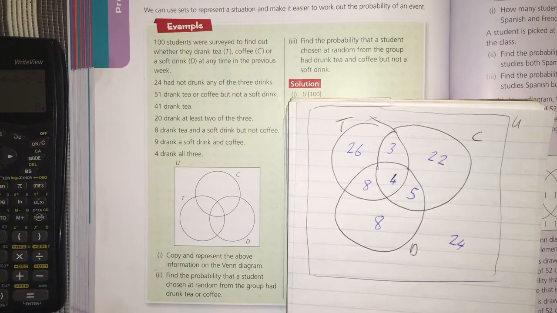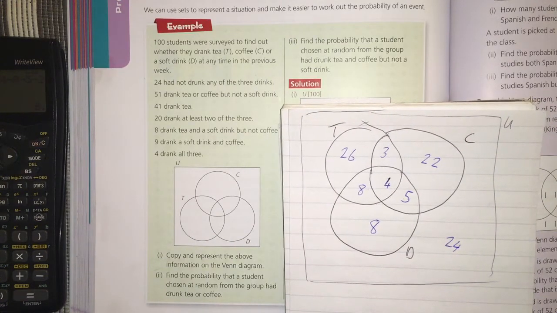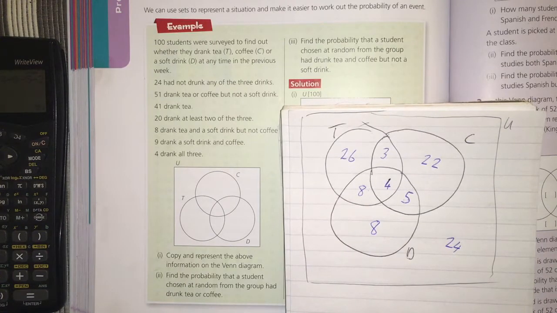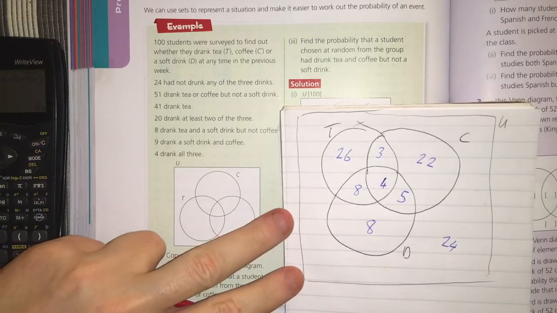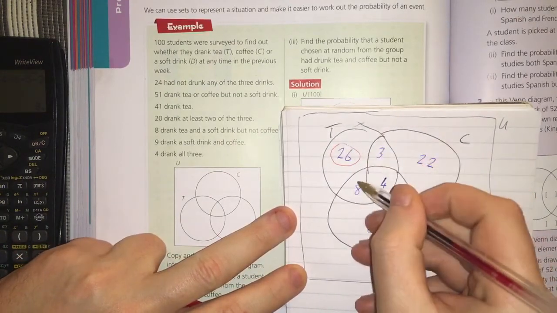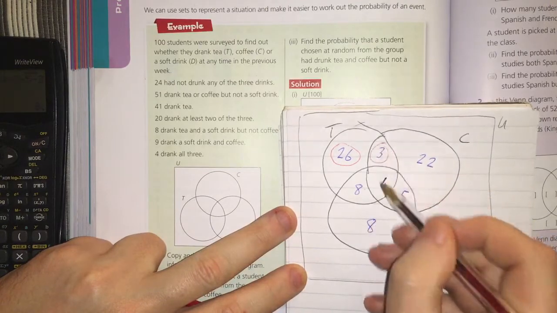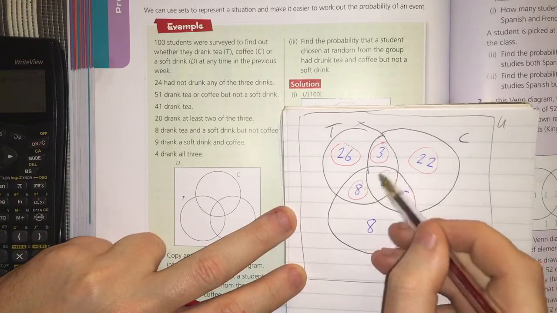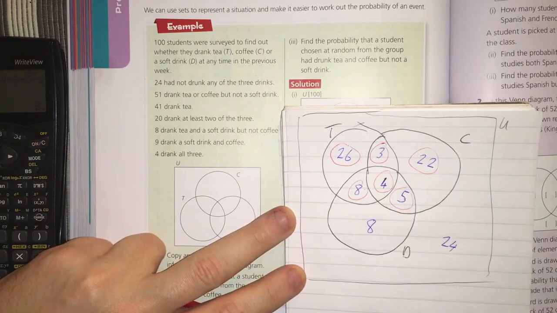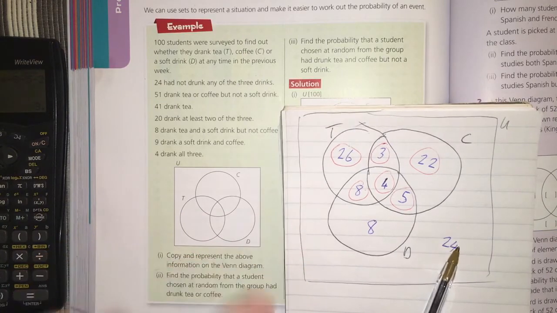So copy and represent the above information on the Venn diagram. Part 2, then: find the probability that a student chosen at random from the group had drunk tea or coffee. So how many people on that had drunk tea or coffee? So 26. If you're here, you've drunk tea or coffee. If you're here, you've drunk tea or coffee. If you're here, if you're here. The only people on that diagram who have not drunk tea or coffee are the 8 in the soft drink only and the 24 who have had neither.